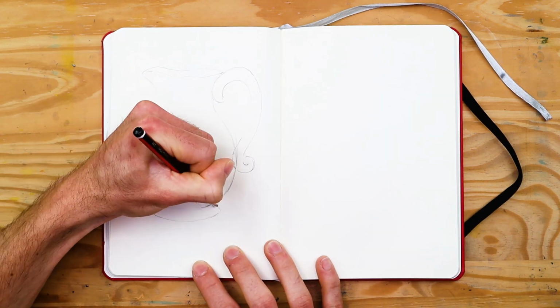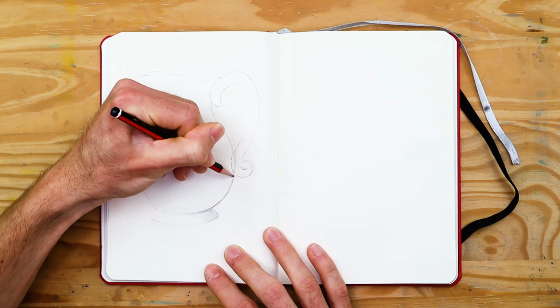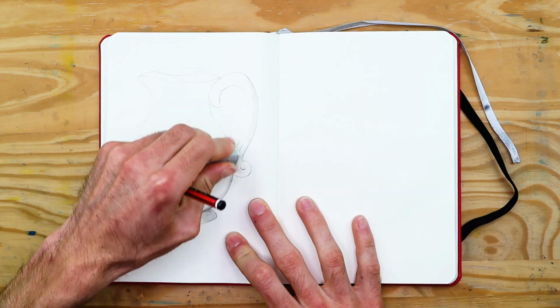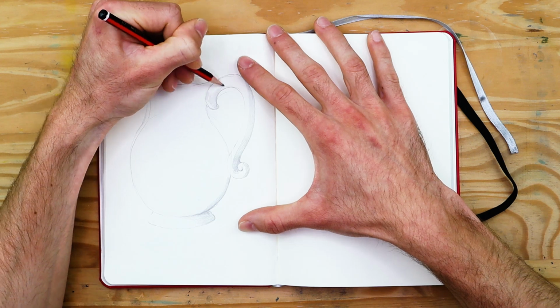Whereas some objects have more of a matte surface and therefore absorb light slightly more and have more subtle shadow gradients within their surface areas. So that is something we will always want to consider when we're drawing more realistic objects.